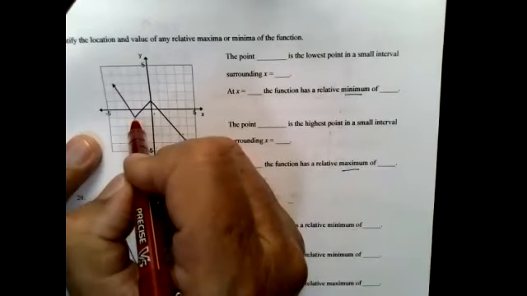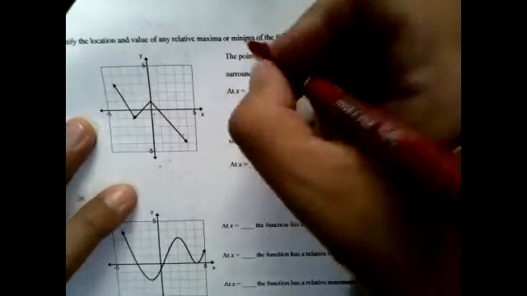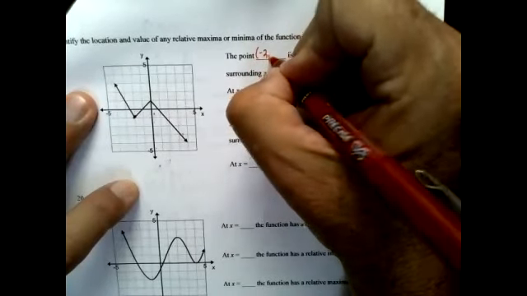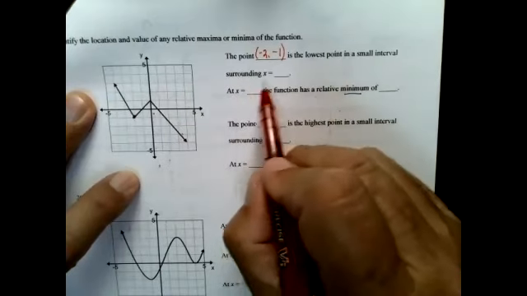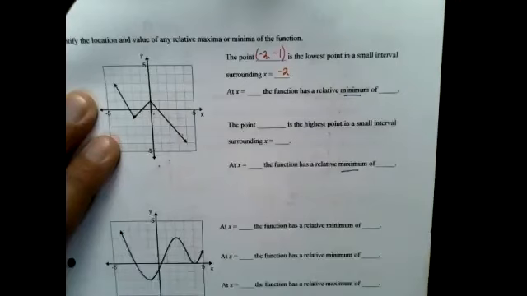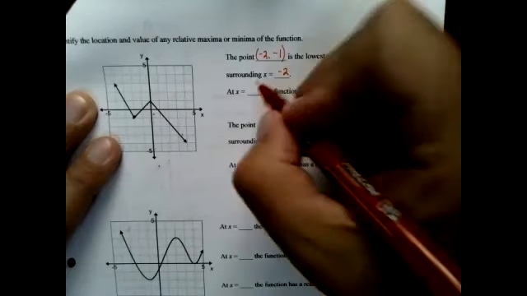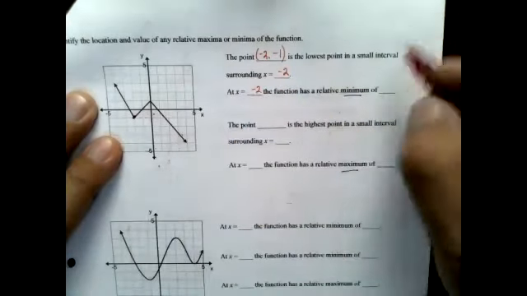I think right here. That's a min. The point -2, -1 is the lowest point in a small interval surrounding x equals -2. So at x equals -2, the function has a relative min of -1.